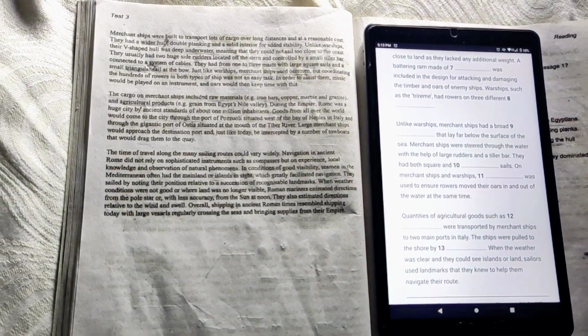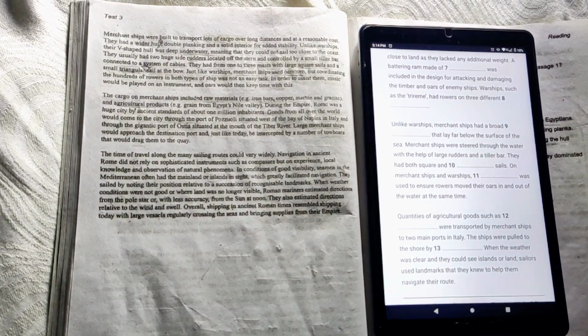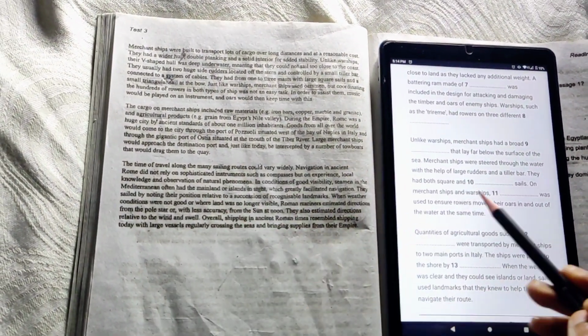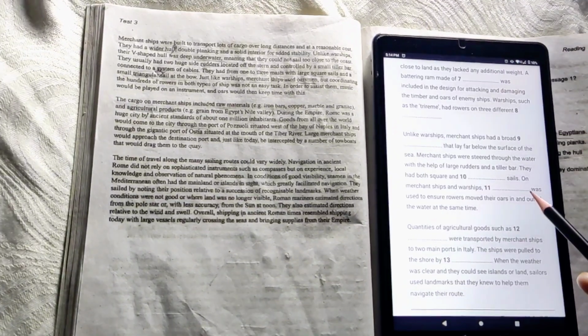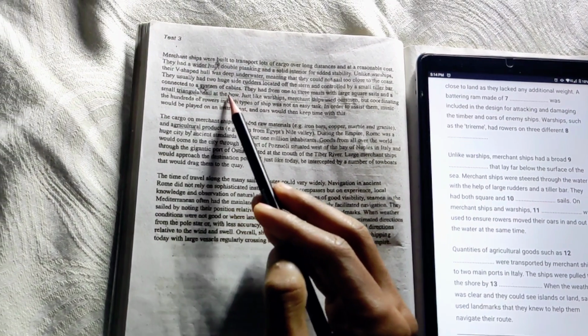So we need to find what helped them move their oars.